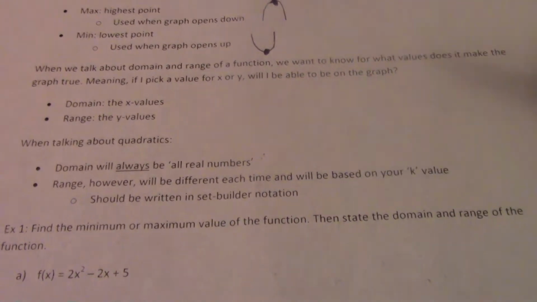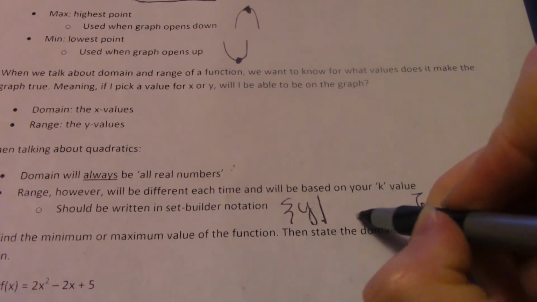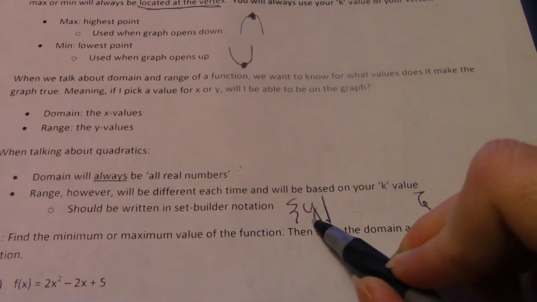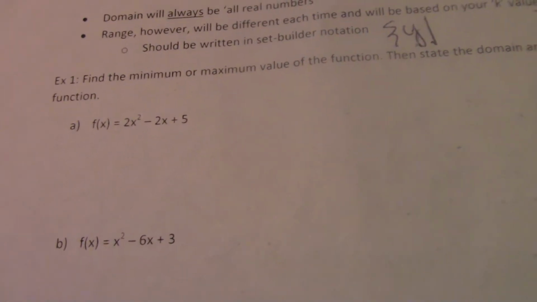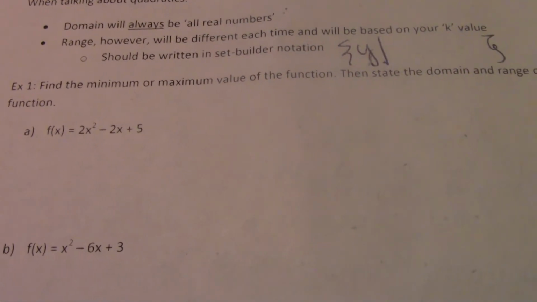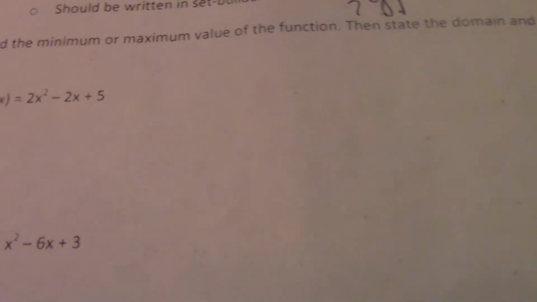It should be written in set builder notation. So remember, set builder looks like this, and we're going to fill this in right here. It's y because range is y. So, example 1. Find the minimum or maximum value of the function. Then state the domain and range of the function.